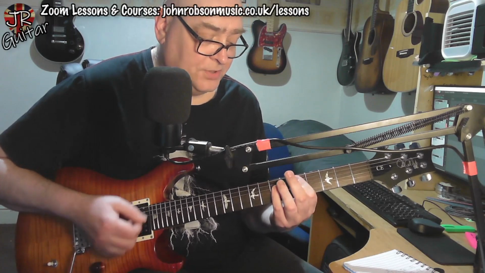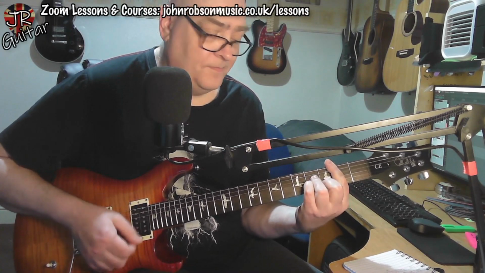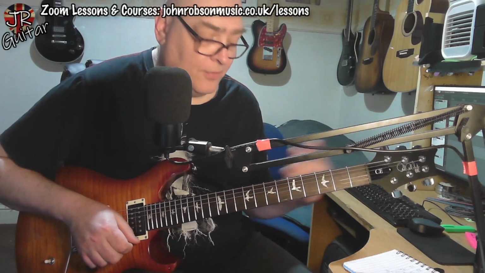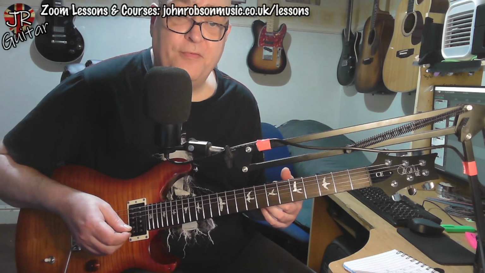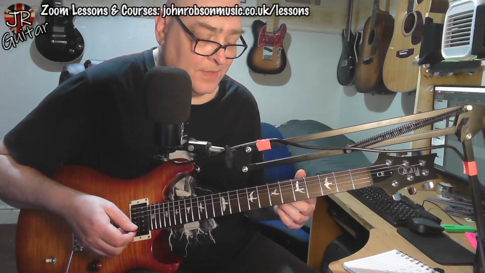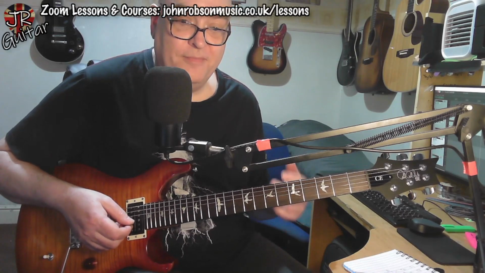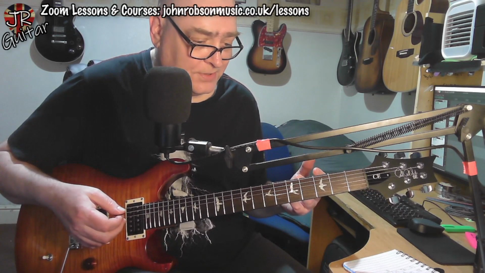There's the 3 major chords, and then the 3 minor chords, which, as I've said, are always 3 frets below your major chords. So that gives you a little bit more variety, a little bit more colours on the palette when it comes to creating a sense of flow and a sense of variety in your chord sequence.